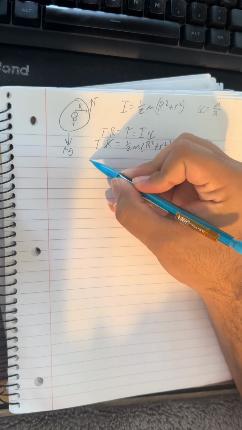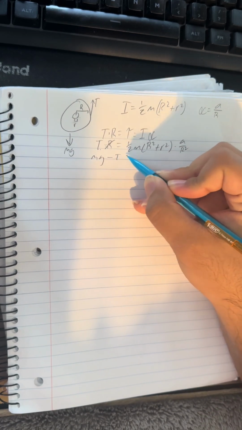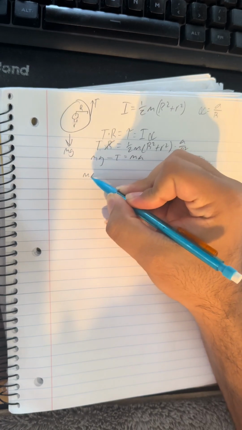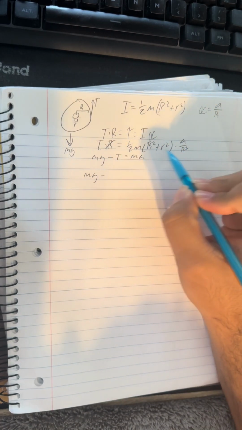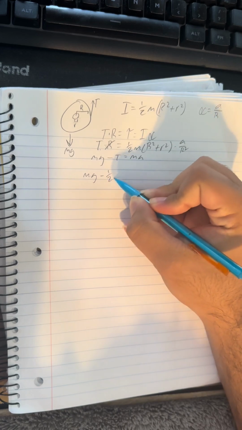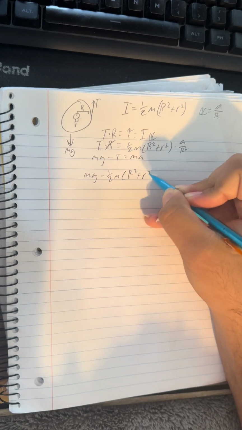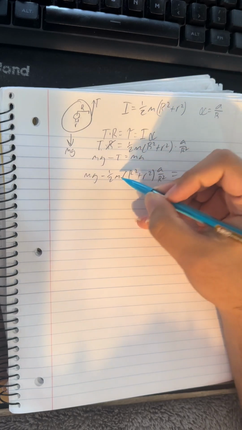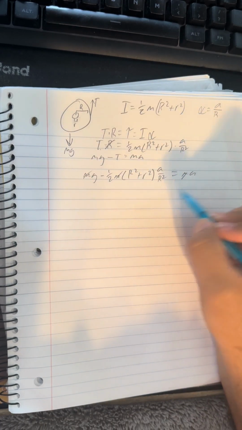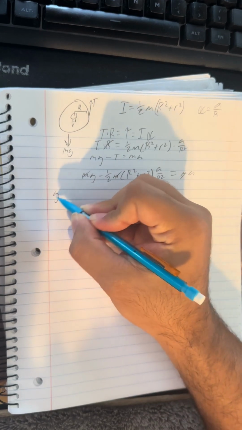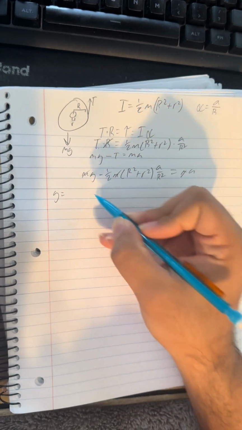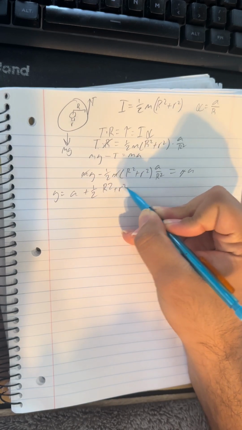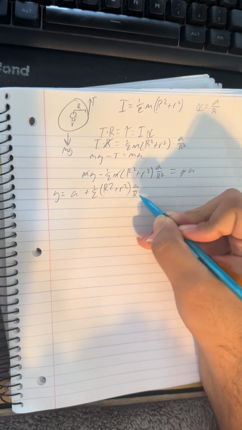Now, Newton's second law: mg minus the tension is equal to ma. So mg minus the equation for the tension, 1/2 m (big R squared plus little r squared) times a over big R squared, is equal to ma. m is in every term, so we can cancel the m's. Bring it over, so that gives us g is equal to a plus 1/2 (big R squared plus little r squared) times a over big R squared.